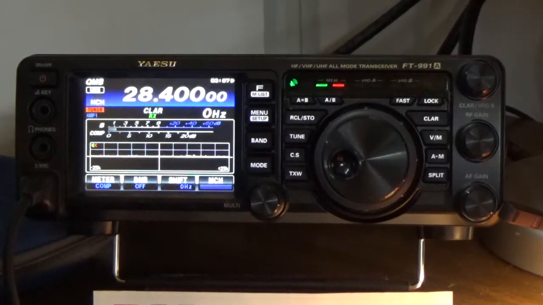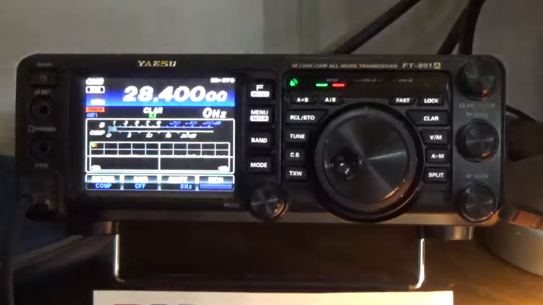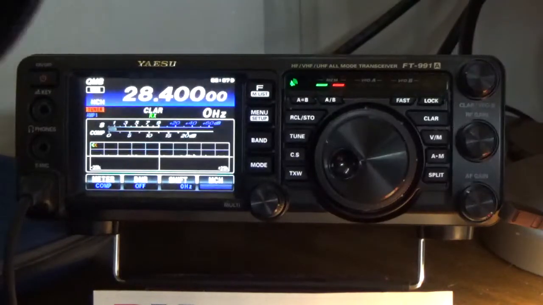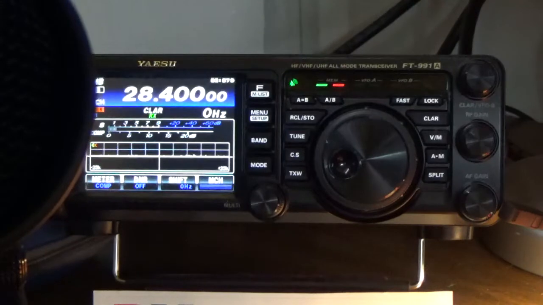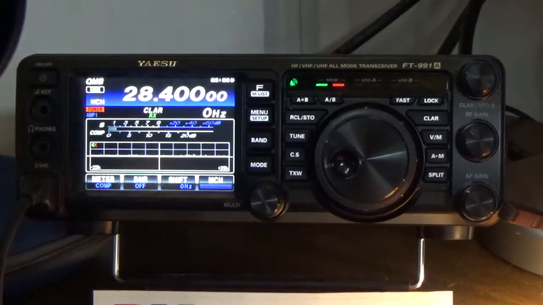So normally when we talk on the radio, we press the PTT button. Now what this feature does is, with the VOX, you don't have to push the PTT. We configure the radio to go into transmit mode whenever you start speaking into the microphone.